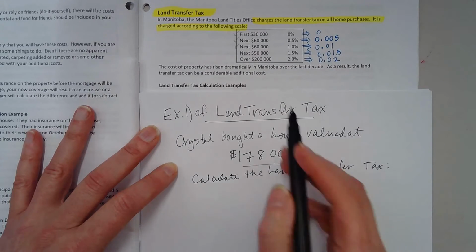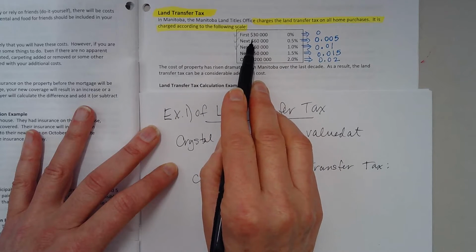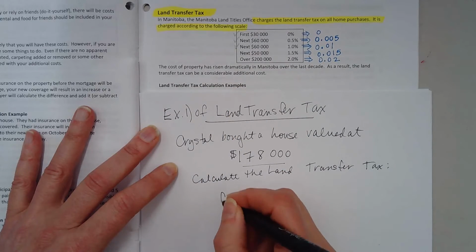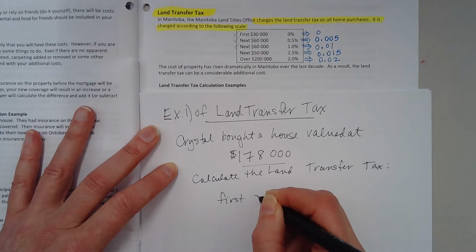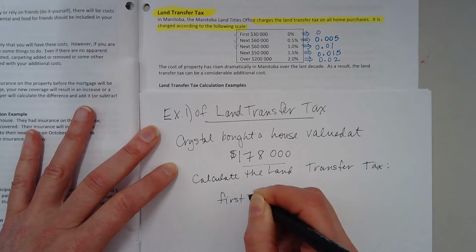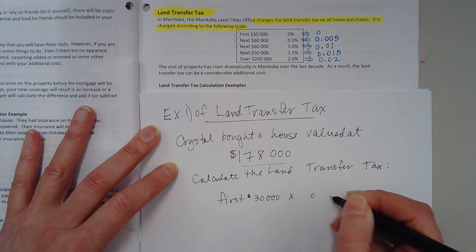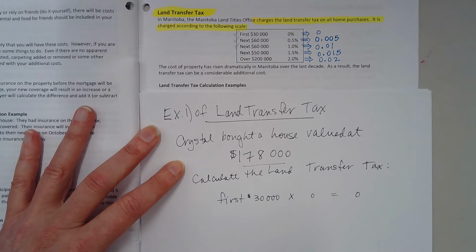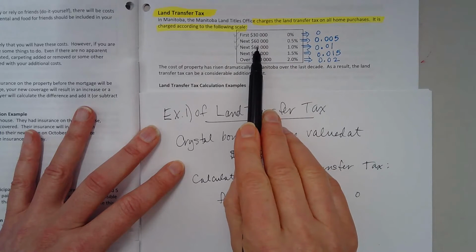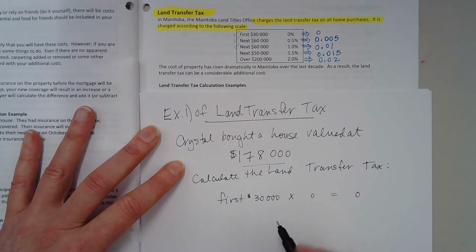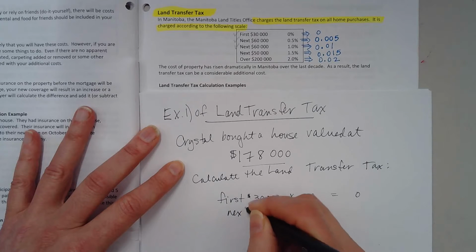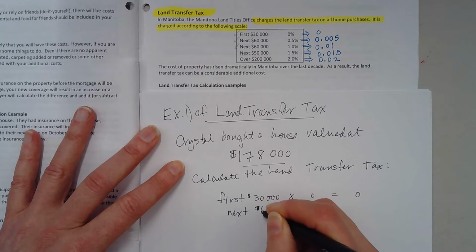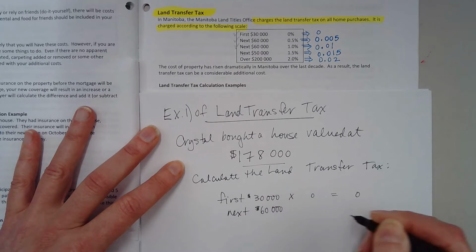So I need the first 30,000, agreed? The first 30,000 is free of tax. So it's just multiplied by 0. Right? I just include that in my chart so I can keep my running total. All right, the next 60,000. Do I need this whole 60,000? I see a couple of nods. Why do you say yes? So you're not yet at 100.